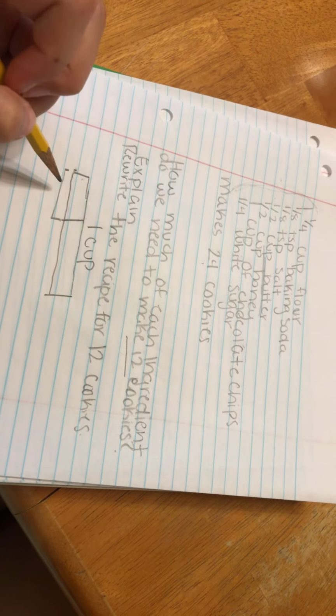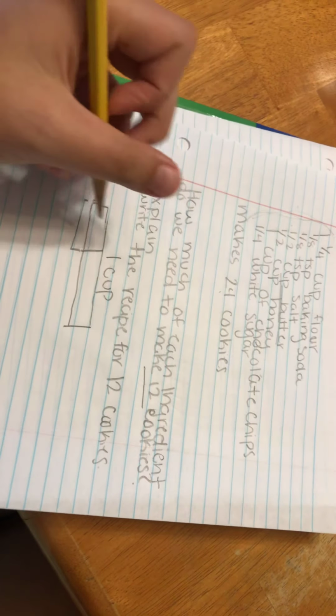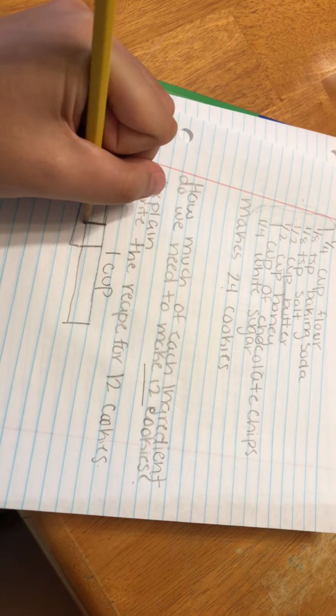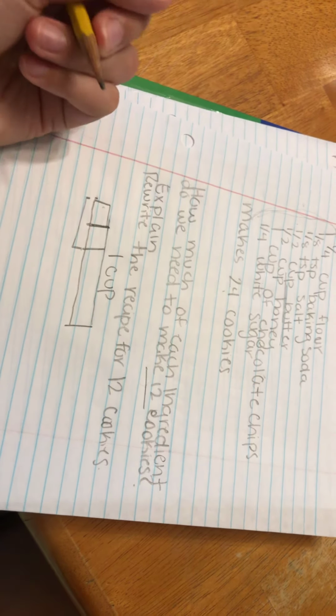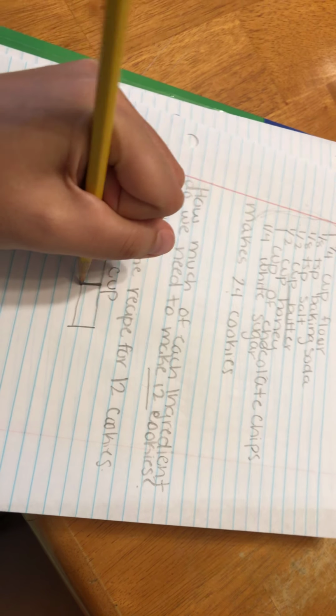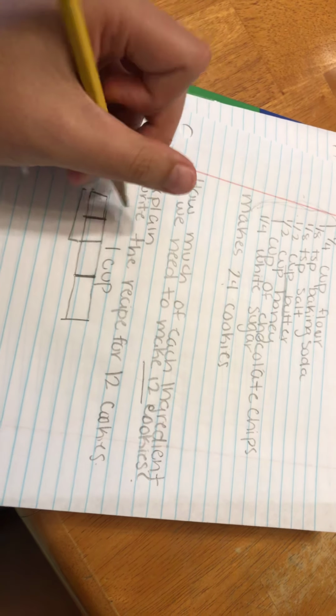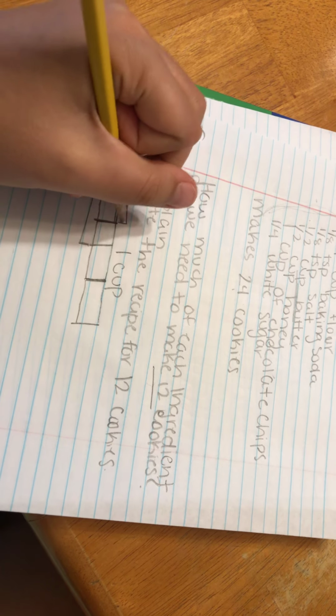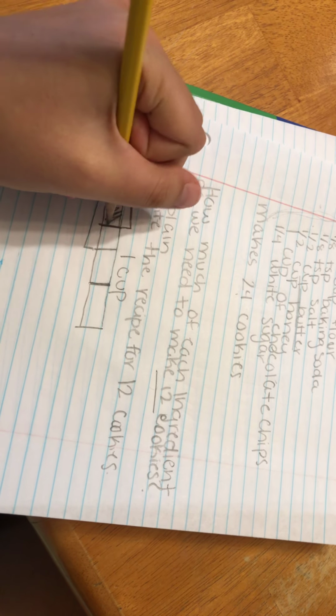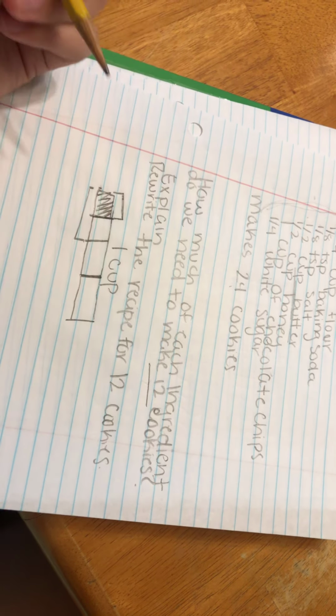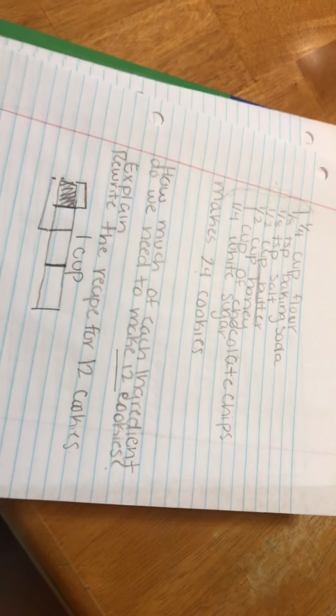So if you have 1/2 cup of butter here, you need to divide it in half. If you divided this half in half, your whole now is made up of 4 pieces. But you only need one of these pieces, which is 1/4 of the cup.